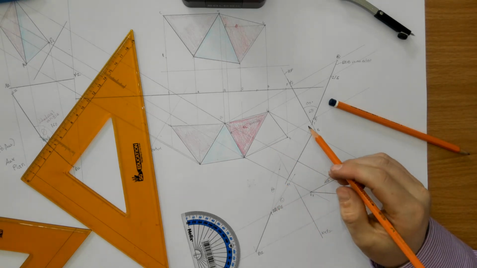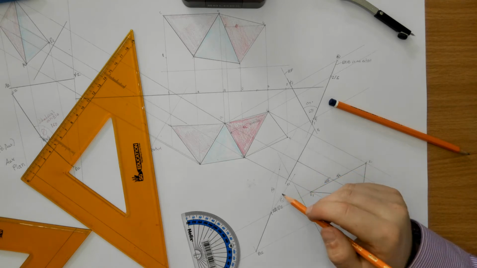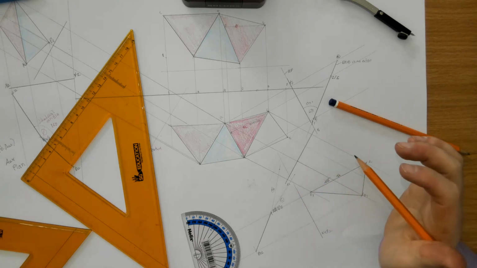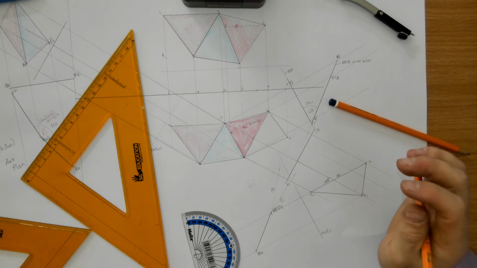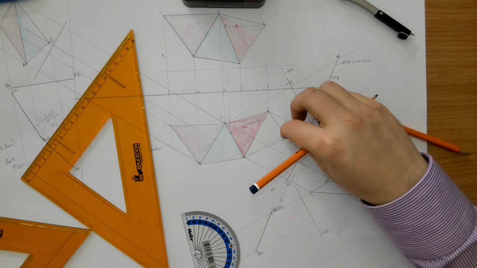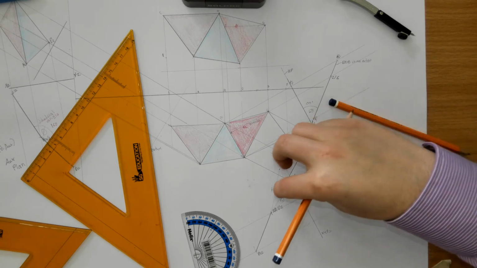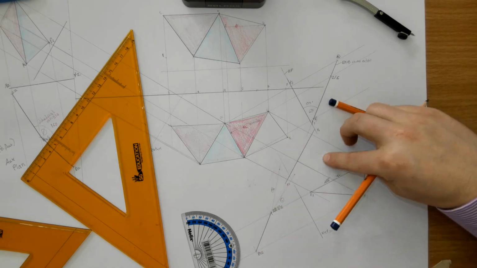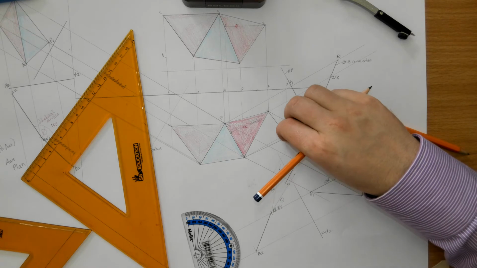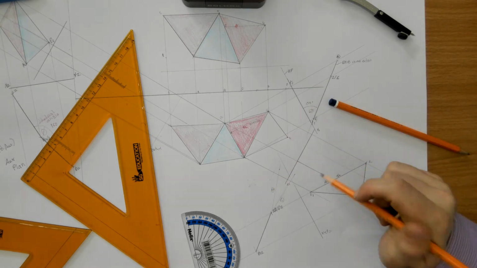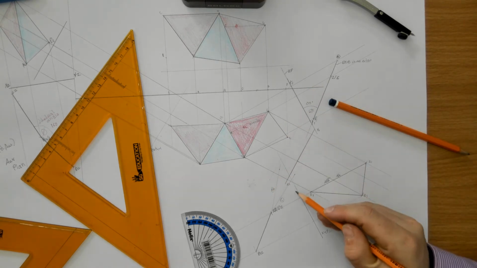Now, if we had F, what we would do is take our distance from our x1, y1 line back, find F here, and plot it there. We don't have F in this view, but we do know that F should be this distance from the x2, y2 line.